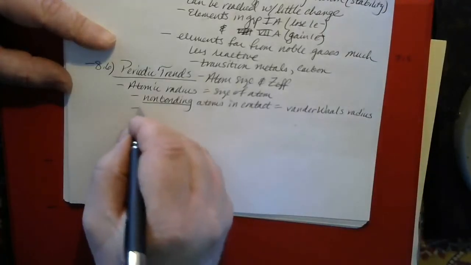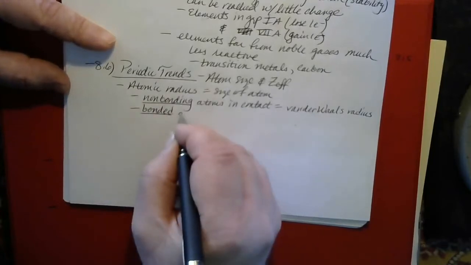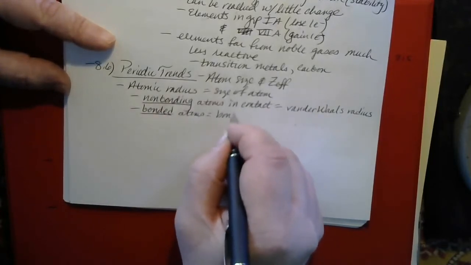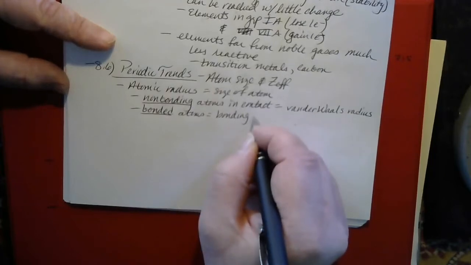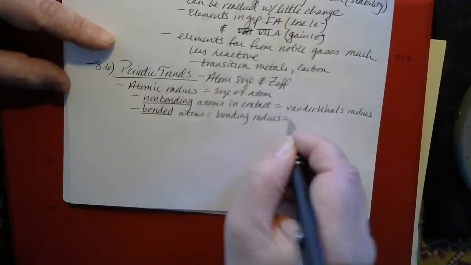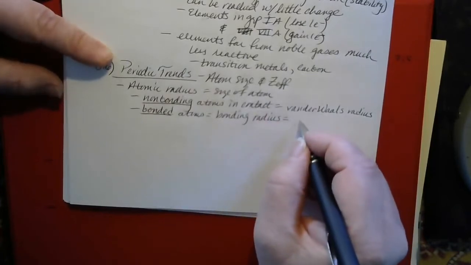And for bonded atoms, that's referred to either as the bonding radius or the covalent radius.